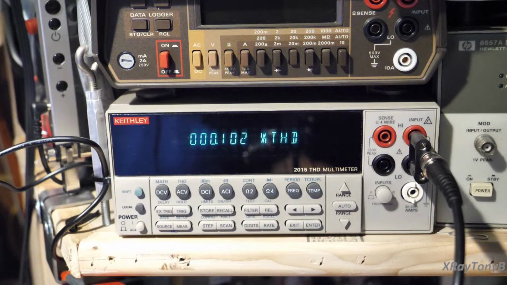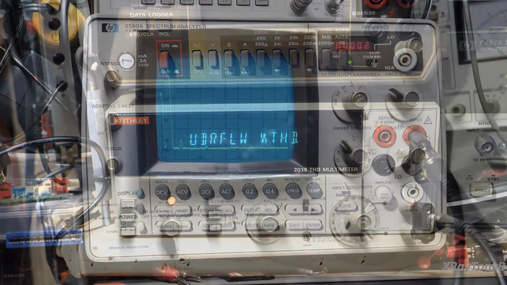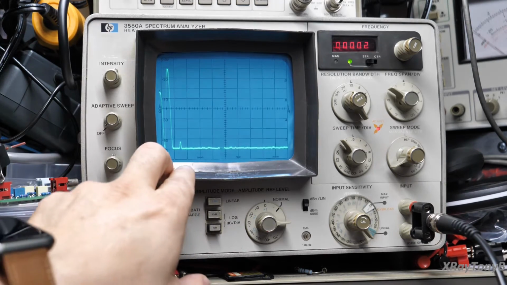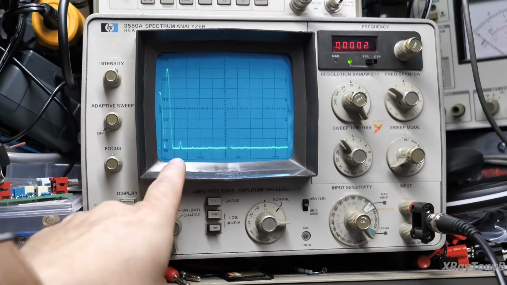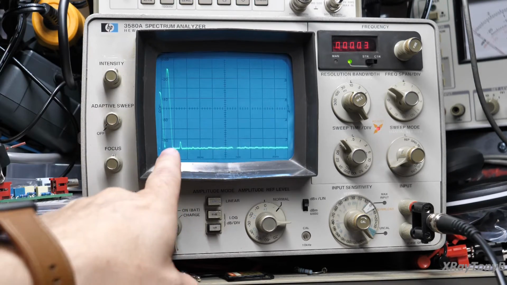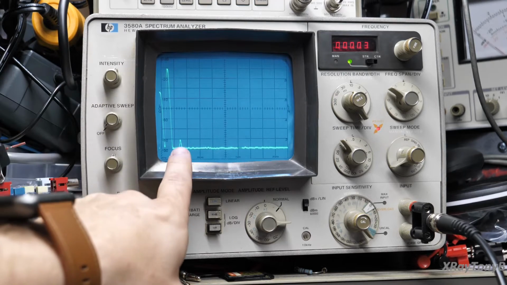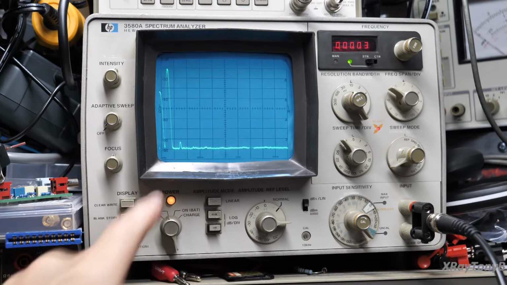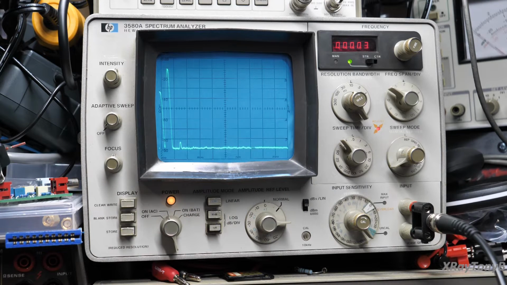So let's look at our spectrum analyzer. Okay, the first thing we're going to use is this HP 3580. This is kind of the gold standard for looking at harmonics. And if you look at it, I'm at the 10 watts per channel, or the 14 watts per channel right now. Here's your fundamental, here's your second harmonic. And you can see how low it is. And there are no other harmonics. So extremely low distortion.